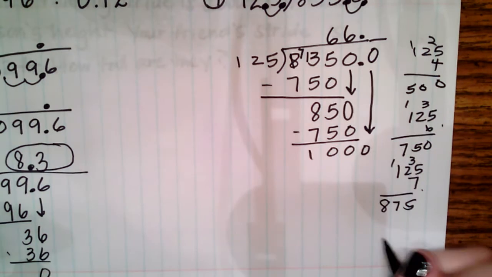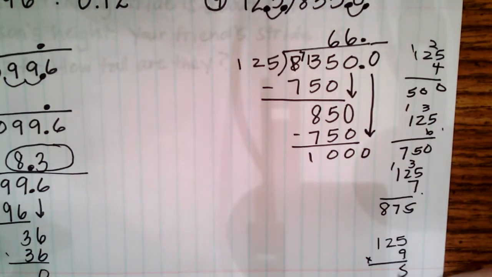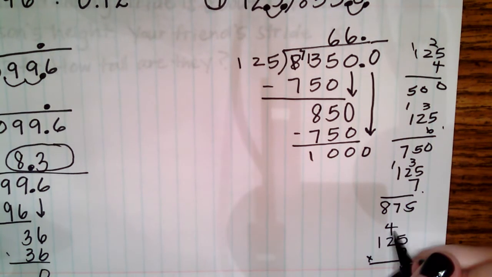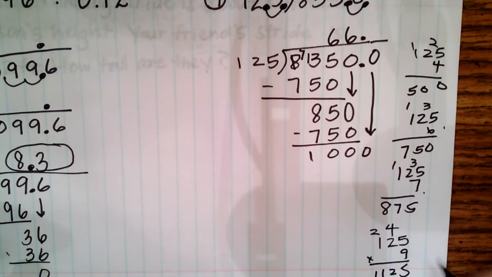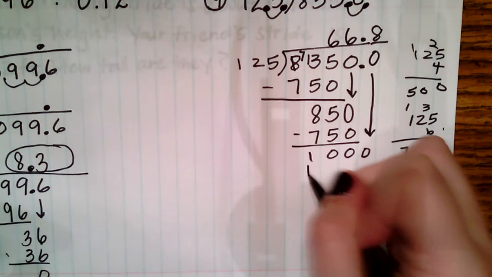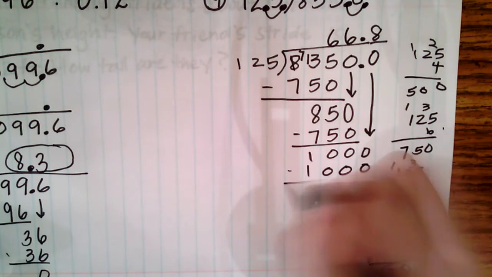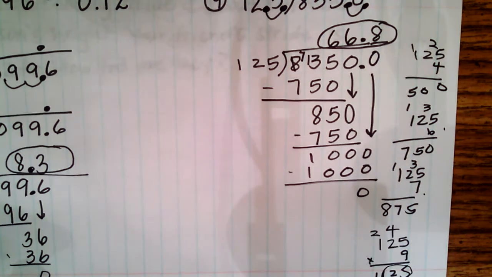Okay, 875. Maybe I'll try 125 times 9. It's 18. I do 20, 21, 22. 9, 10, 11. Nope, too much, but I see it's only too much by 125. So that means 8 times 125 is 1,000. The answer here is 66 and 8/10.